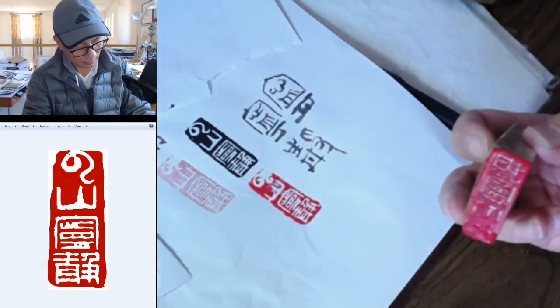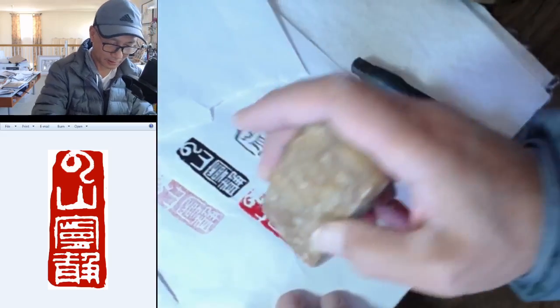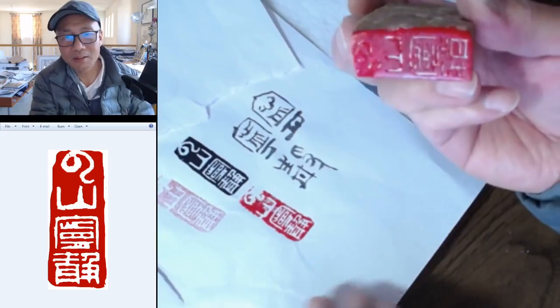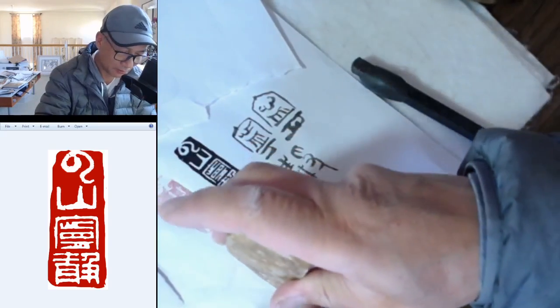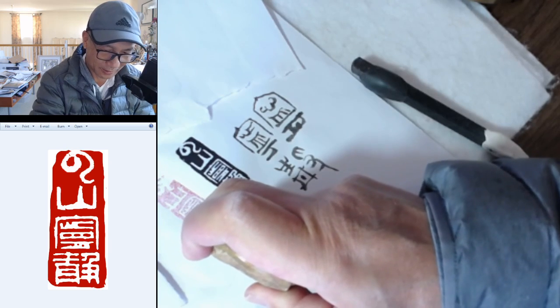Basically, the cloud is a pictograph, so it has not looked like a cloud. Originally, the client requested to do the decoration with clouds, and with pine and mountain.